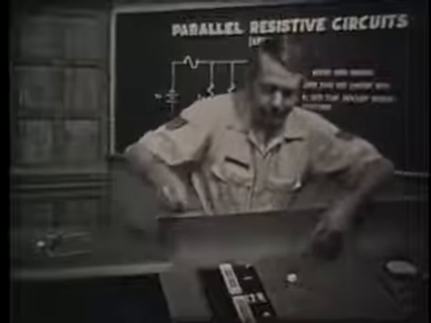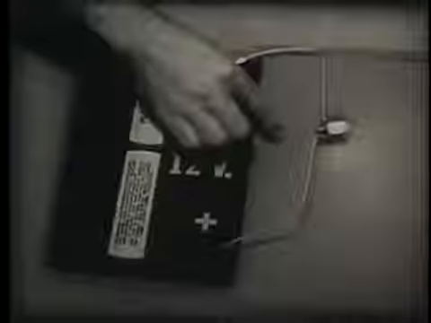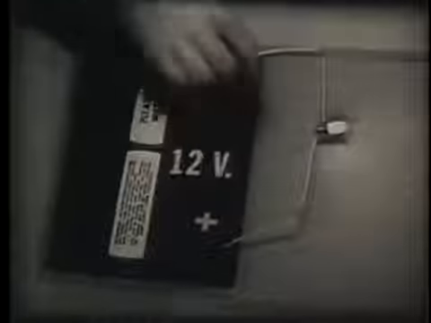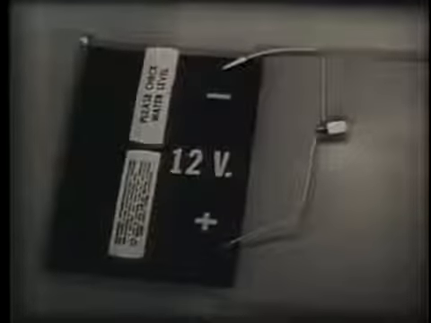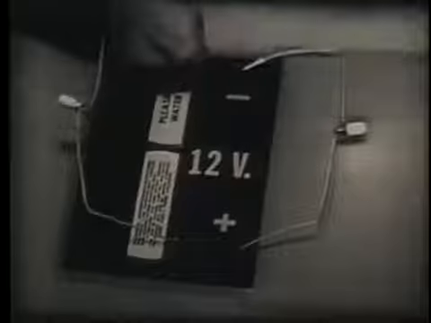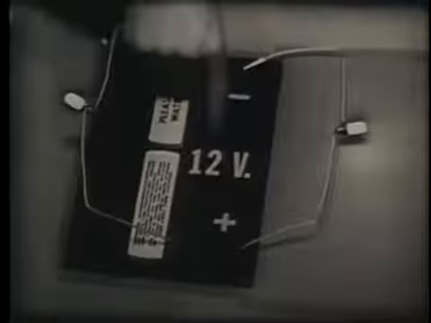like this. Now, when the bulb is placed in this manner, it's pretty obvious that the applied voltage is across the bulb. If I place a second bulb over here, like this, it's obvious that I still have the applied voltage across each light.